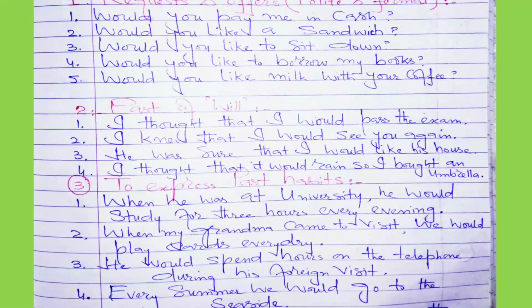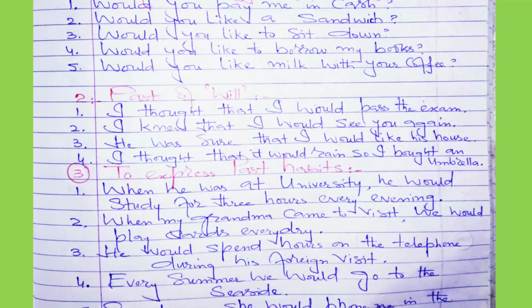Now the second use of would, it is used as the past of will, क्योंकि would past form of will कभी कभी इस्तेमाल होता है. For example, I thought that I would pass the exam. अगर हम will को इस सेंटेंस में इस्तेमाल करेंगे तो हम ये कहेंगे, I think that I will pass the exam. लेकिन क्योंकि हम would की बात करते हैं, so I thought that I would pass the exam.